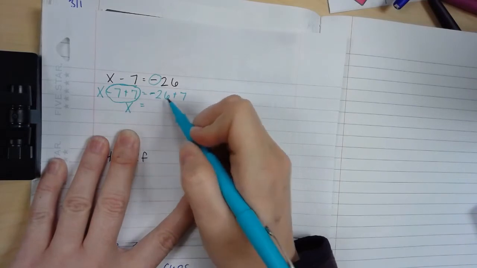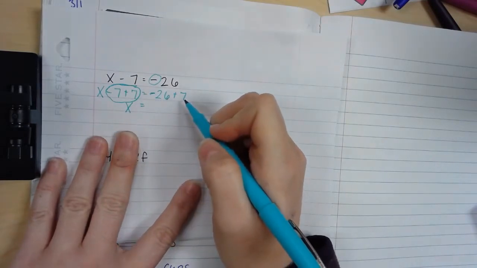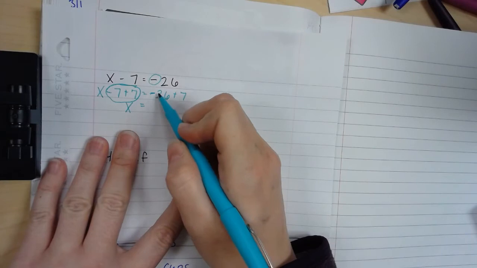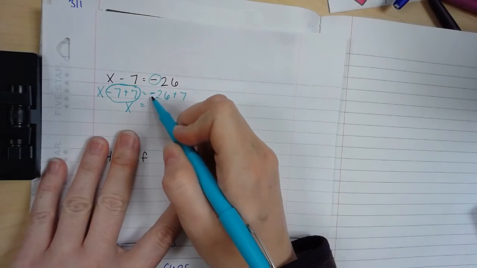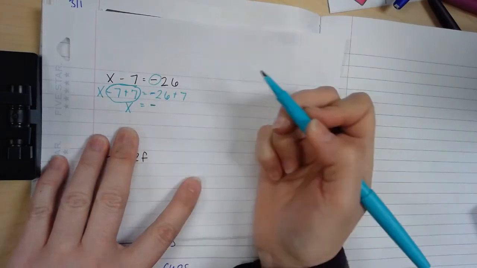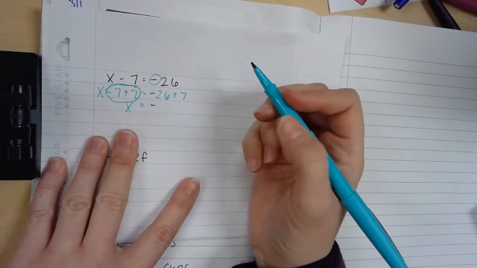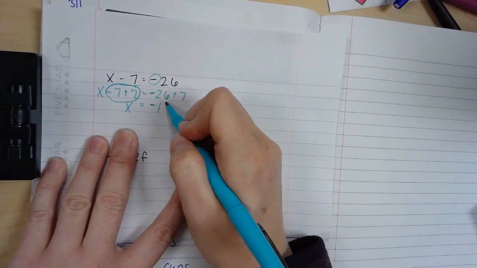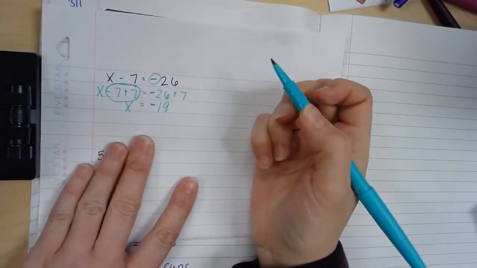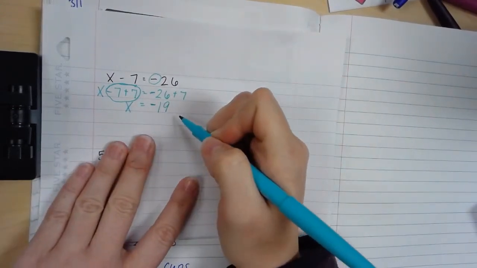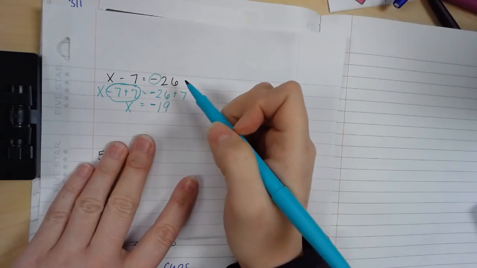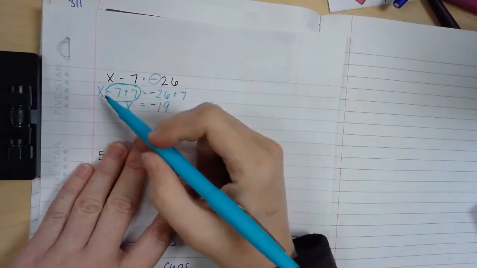I have to make sure that I realize that my higher number is a negative, so I know that my answer is also going to be a negative, and then I subtract, and 26 minus 7 is 19. So in this case, my answer is negative 19. And like I said, if you want to use the substitution and guess and check method, you can, but this is the way that we've been trying to do it.